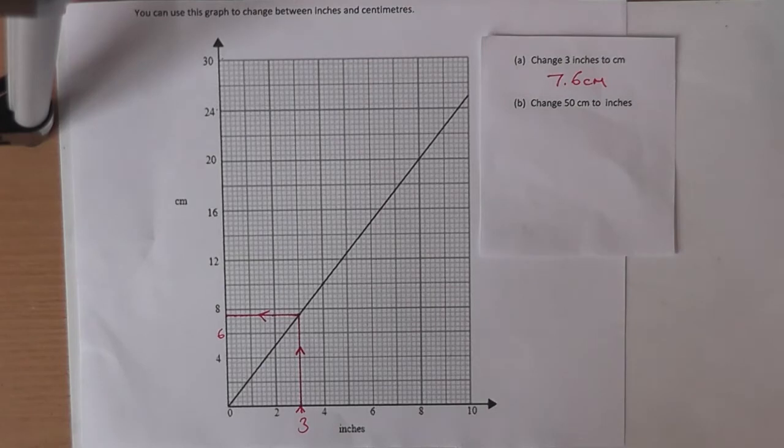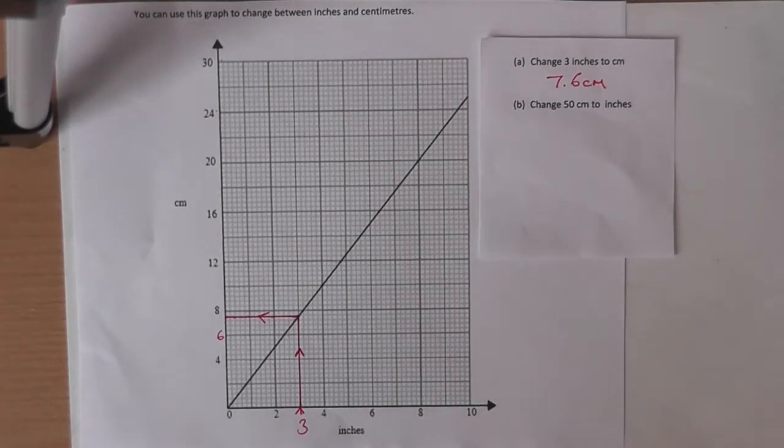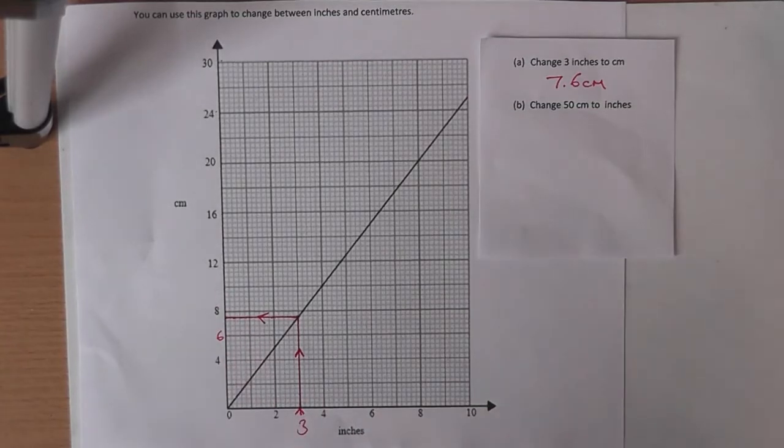Second part of the question then. Change 50 centimetres to inches, so the other way this time. So we're starting on the vertical scale. I'm going to look at my vertical scale, find the 50 centimetres and, oh, I'm going to hit a problem. Because that scale does not go up to 50.